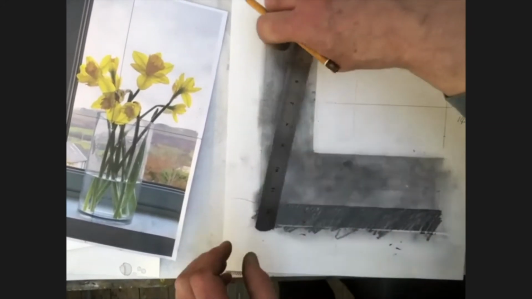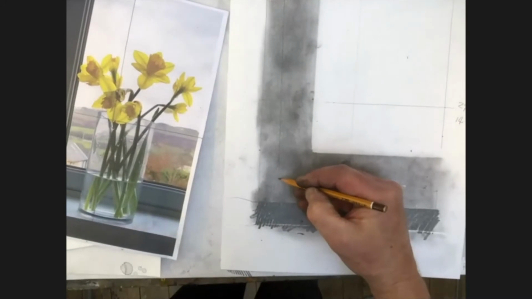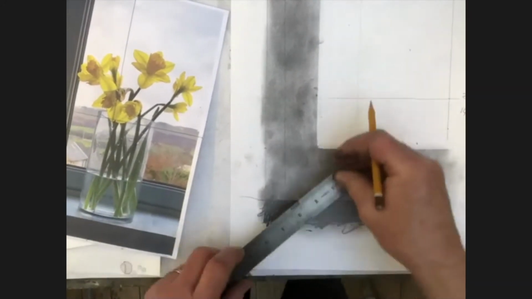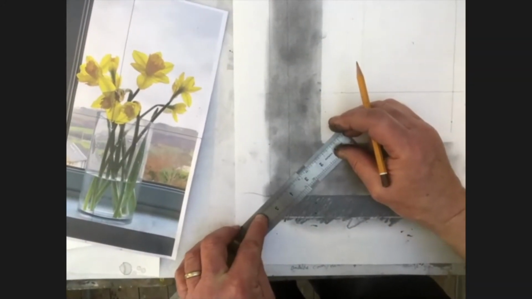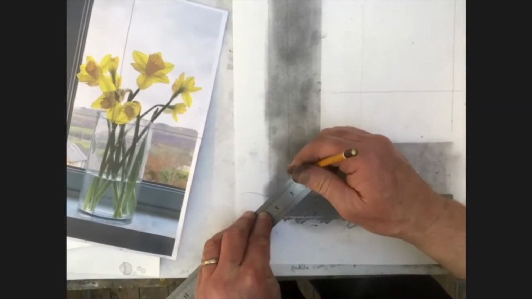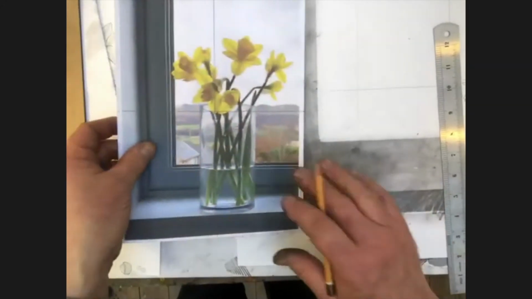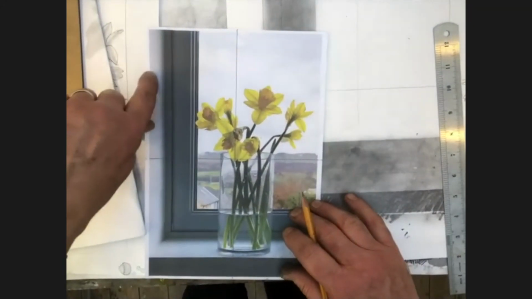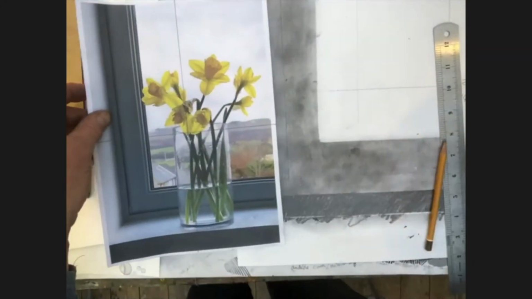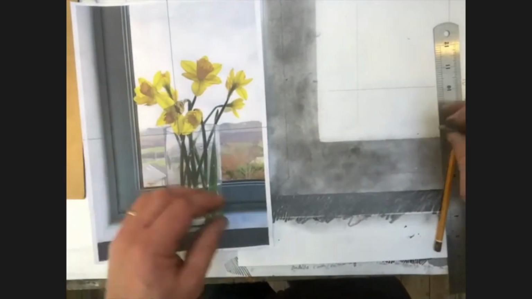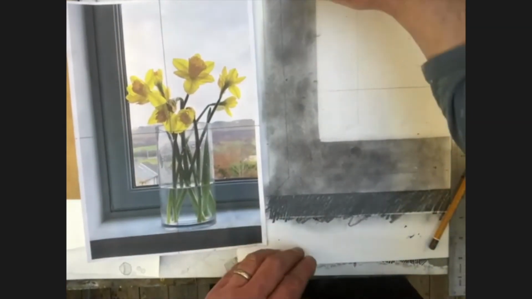A line. There you go. It goes up, and that is connected to that. And what I want to do, so you'll see that the wall is lighter than the window frame, and I'm going to just clean that out with the rubber, as I did up there. But I'm not going to use the ruler.